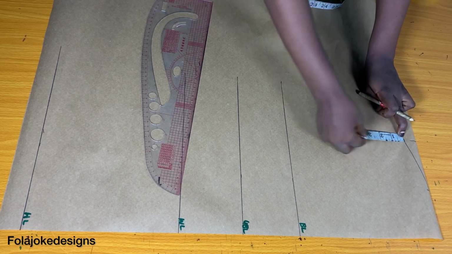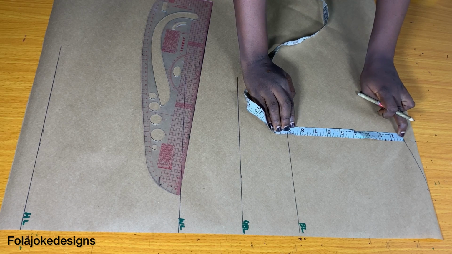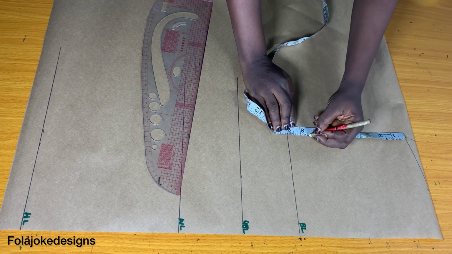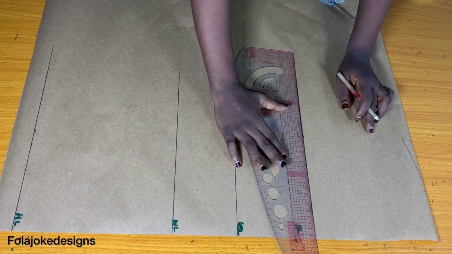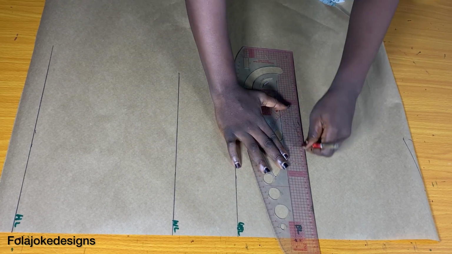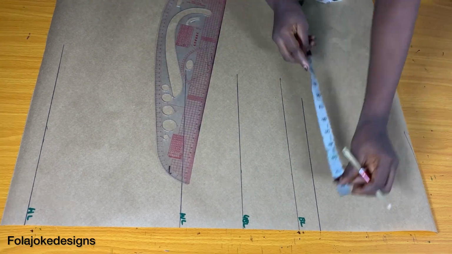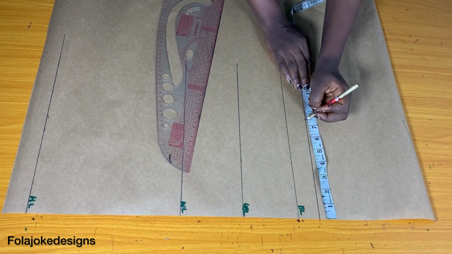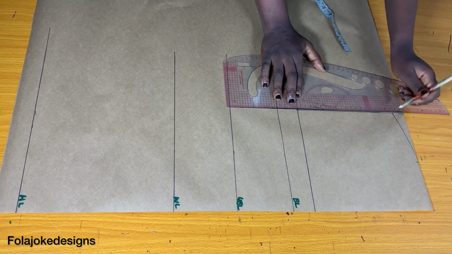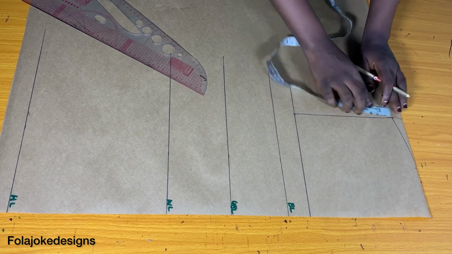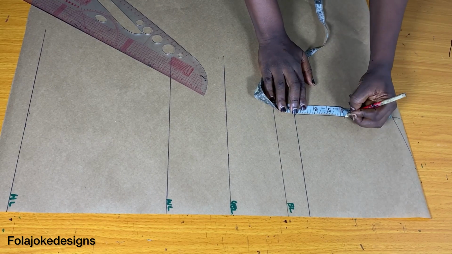From there, I'm going to come down by 7.5 inches. To calculate your armhole line, you need to divide your bust measurement by 6 plus 1.5 inches. My bust is 36 divided by 6, which is 6, plus 1.5 inches, making it 7.5. So I rule out a straight line there, which is going to be my chest line. So from there, I take in my shoulder measurement down to the chest line and connect it to the shoulder slope.